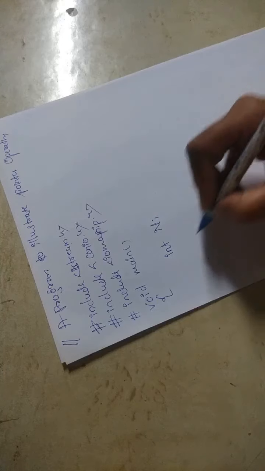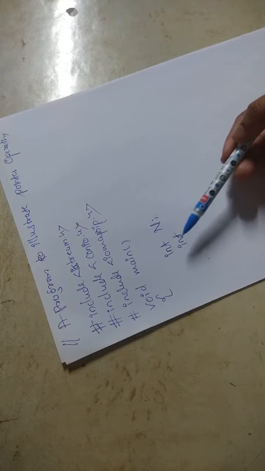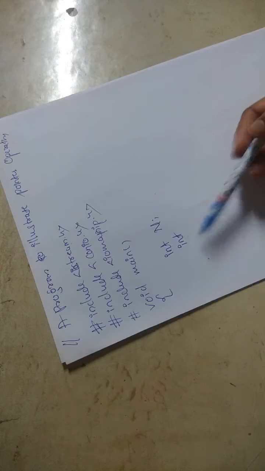Next, we want a pointer. As the variable n is of integer, the pointer should also be of integer. If you are using a variable of char or float, then the pointer should also be of char or float.